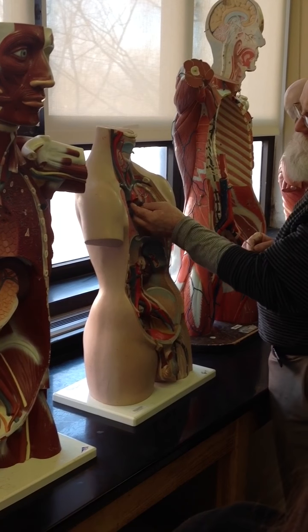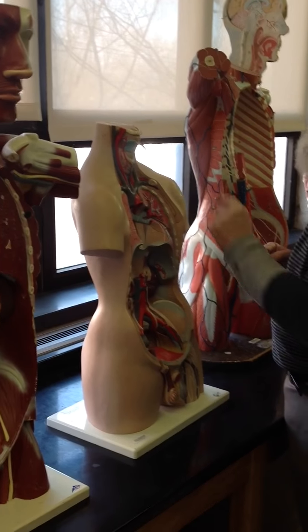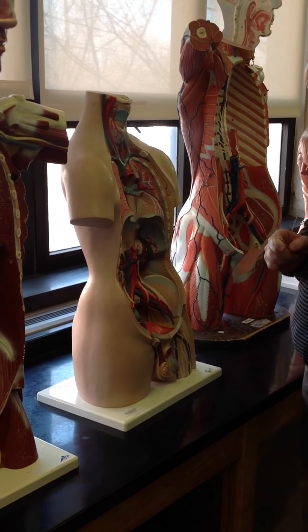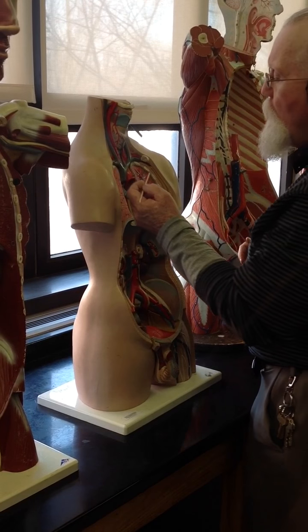This is the arch of the aorta. How do I know it's the arch of the aorta? Because it has the three main blood vessels coming off of it. Okay? Don't forget about those blood vessels. Okay? So what are we going to have?